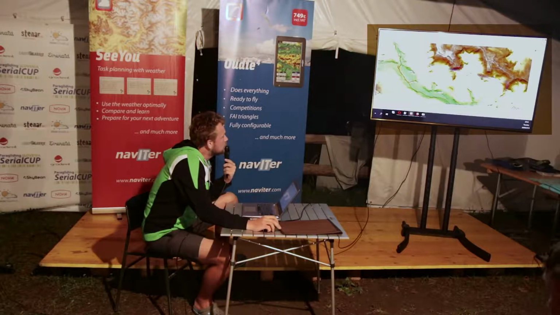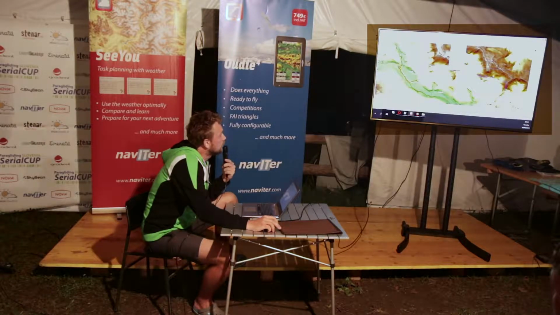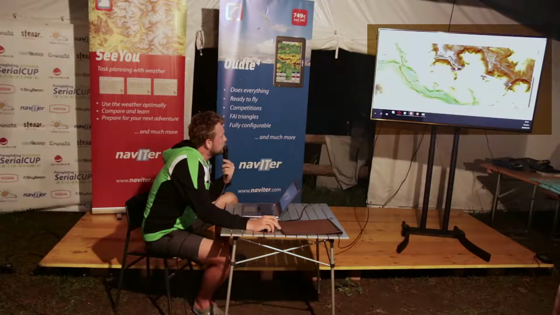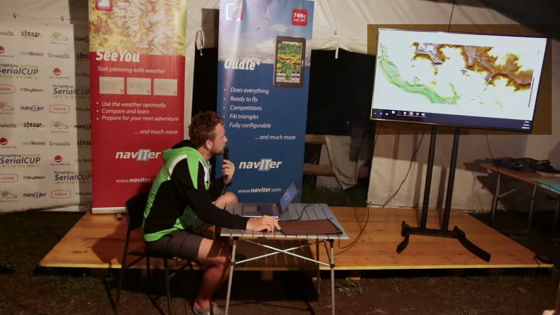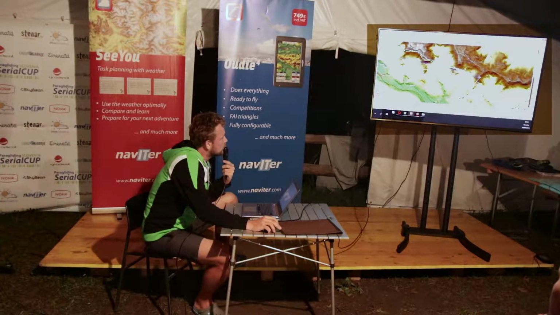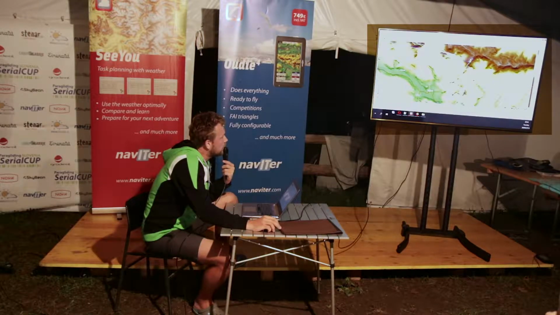What's flight analysis is that this red line is my track log, and I can color it according to lots of different parameters. For example, if I want to see my highest point, which is colored in blue, my lowest point during the day is colored in red, you can obviously see that I was the highest right on the second turn point.